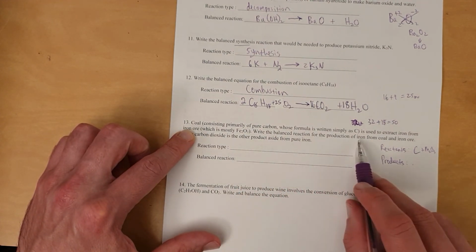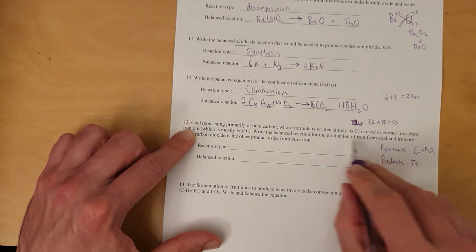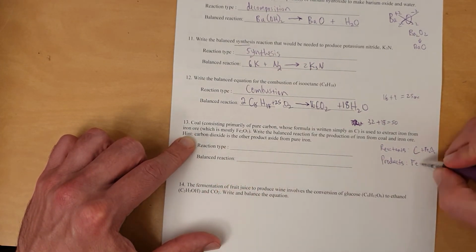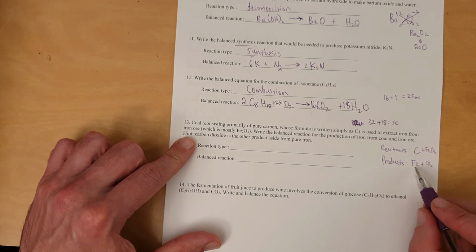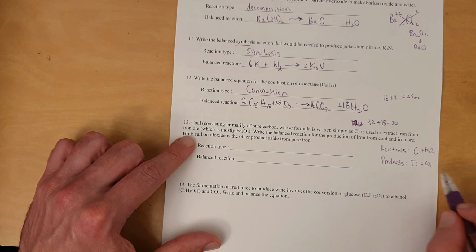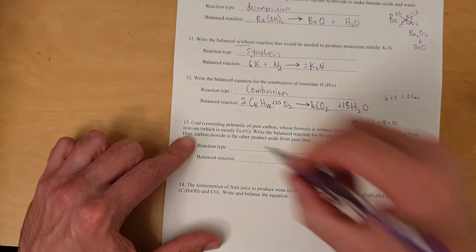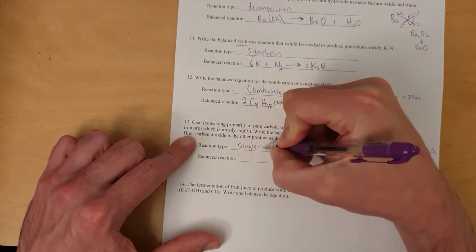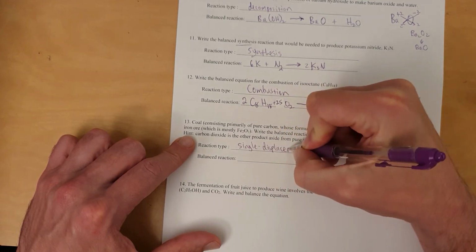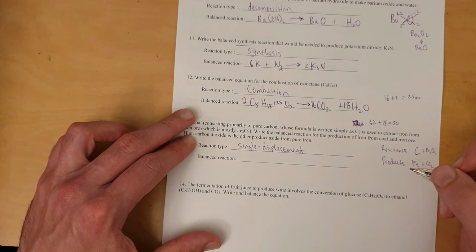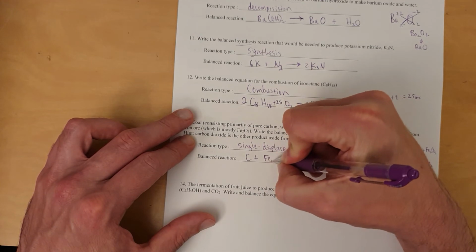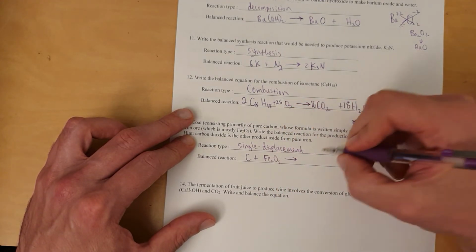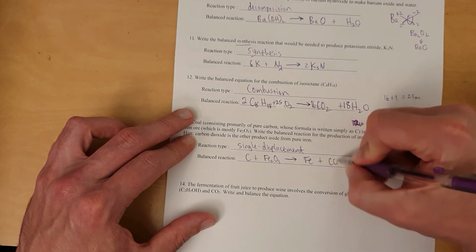What do we produce? It says producing of iron. That means Fe is a product. And then it says carbon dioxide is the other product, which implies that there's only two. So reactants are carbon plus Fe2O3, products are iron plus CO2. So in other words, we have an element plus a compound react to make an element plus a compound. This should be pretty clear that it is a single displacement reaction. All right, well then let's do the single displacement reaction. Carbon plus Fe2O3 makes iron plus CO2.